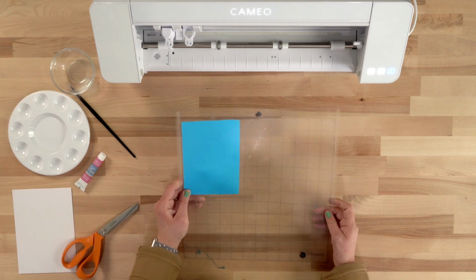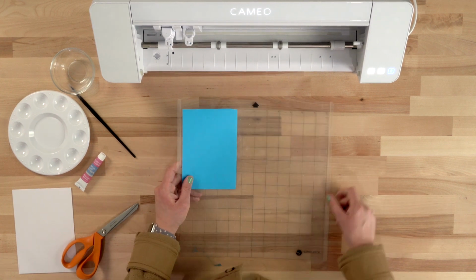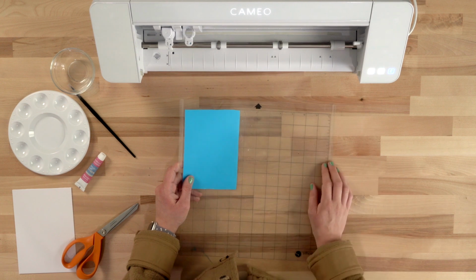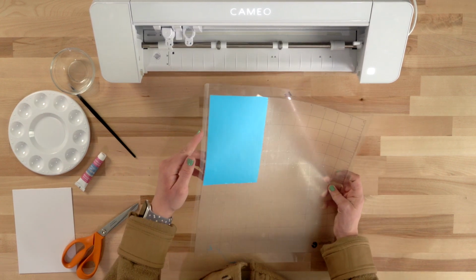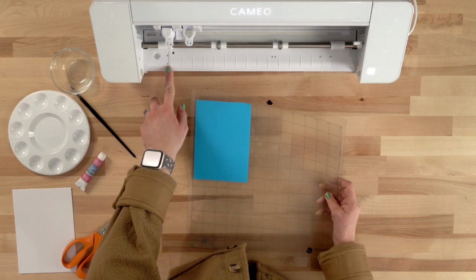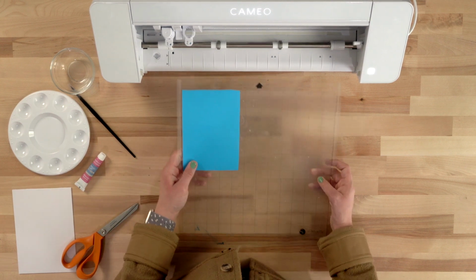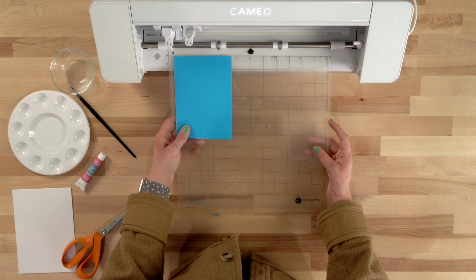So I'm going to go ahead and load the mat now. To load the mat, we just press this upward arrow. And once it starts blinking, we're going to line this corner of the mat up with these gray arrows and the line right here. And just hold it there.